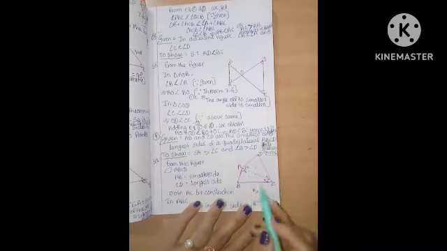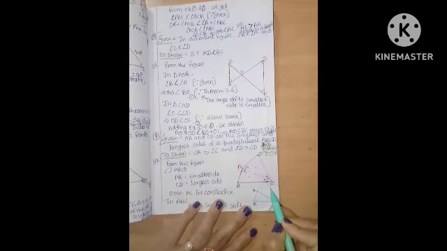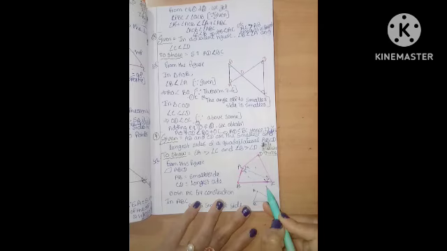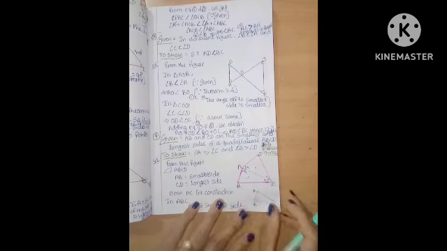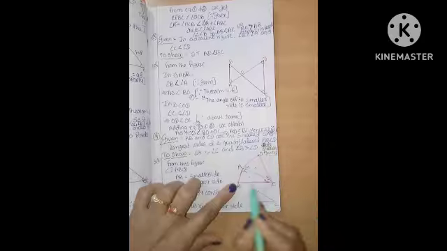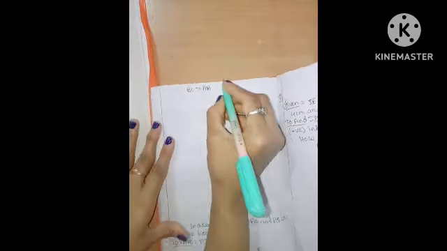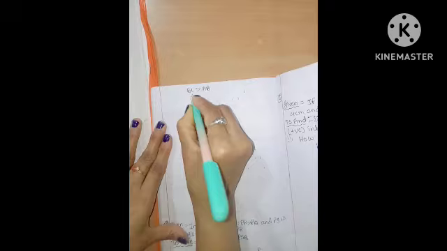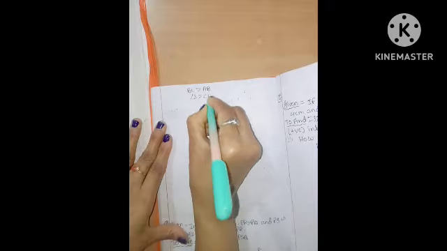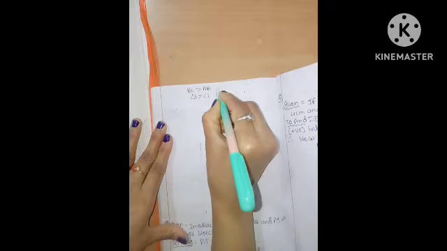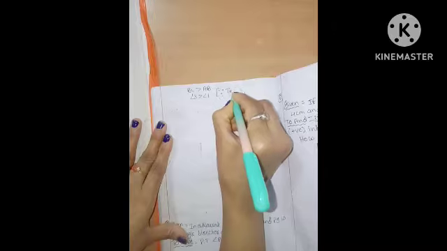So for the BC side, the angle opposite the greater side is greater. The angle opposite BC is angle 3, which is greater than angle 1, the angle opposite AB. What theorem are we using here? We are using theorem 7.6. Angle 3 is greater than angle 1.